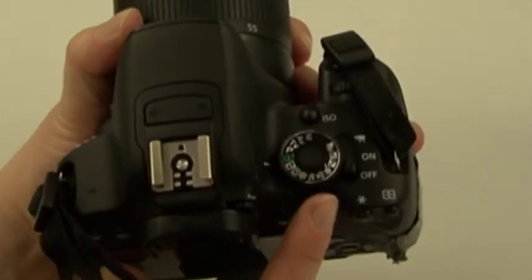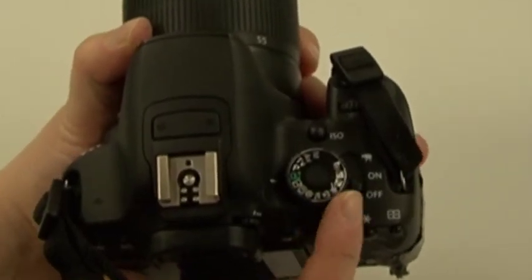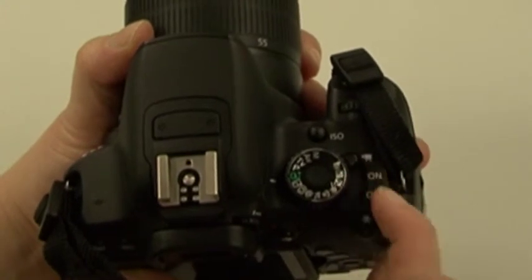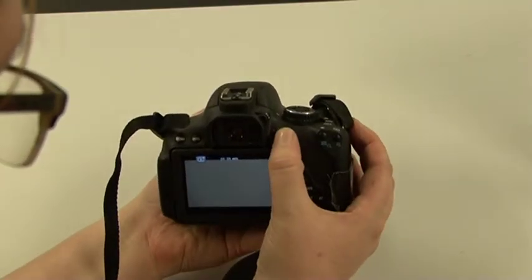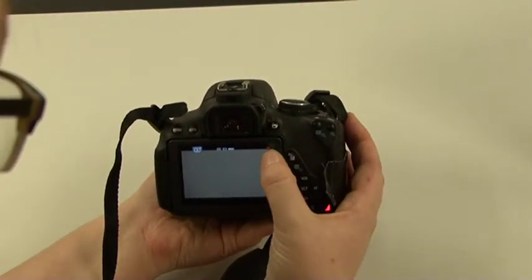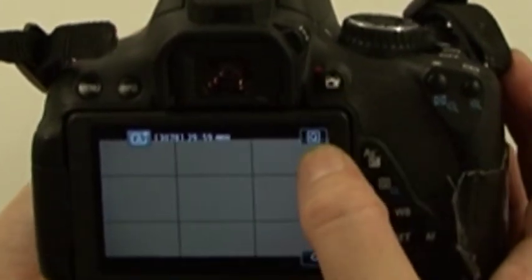So how do we turn the video on? Well, if we go over to the top and move the toggle up to what looks like a video symbol, that's how we turn it on. To start recording, look for a symbol that looks like a little camera. Press it once to start recording where you'll see a red dot, and press it again to stop recording.